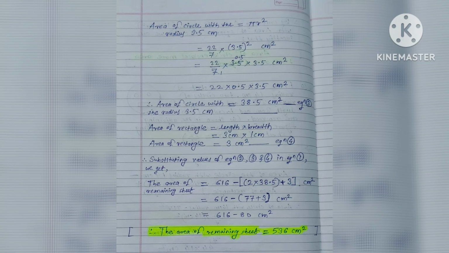Now let's just substitute all the values of equation 2, 3 and 4 in equation 1 to find out the area of the remaining sheet. So post substituting the values, we will get the area of the remaining sheet is equal to 536 centimeter square.